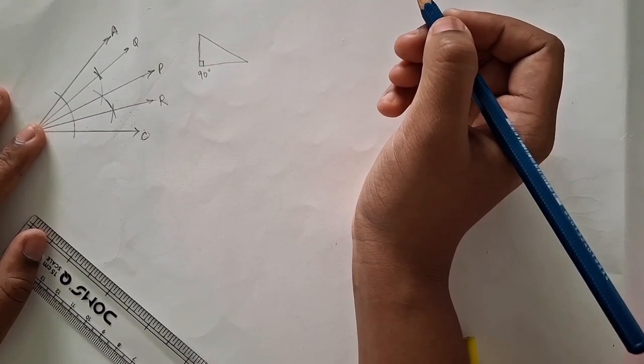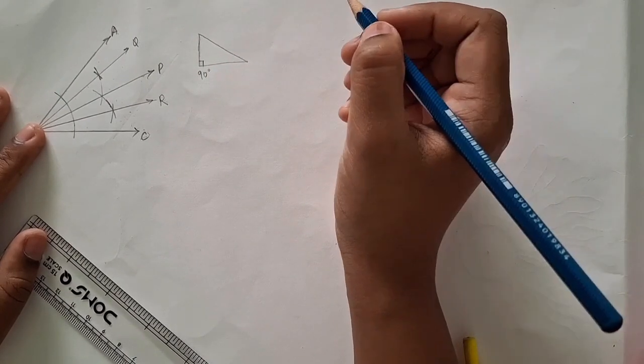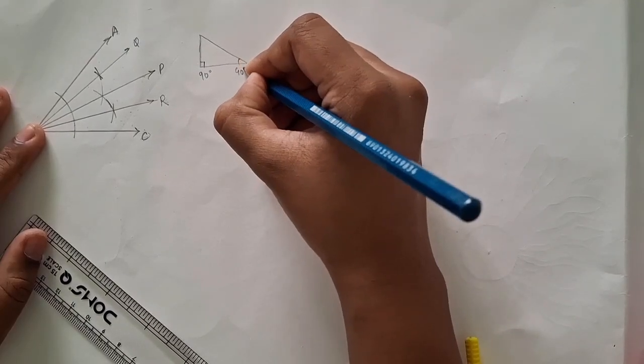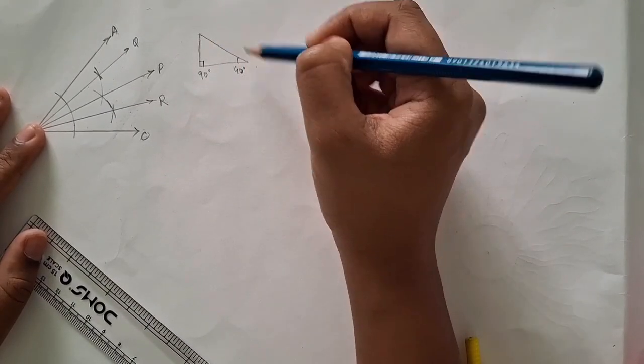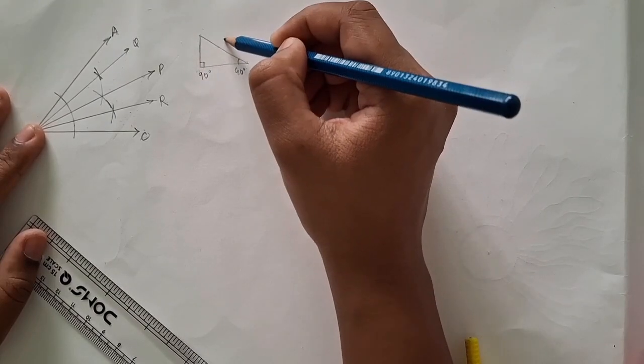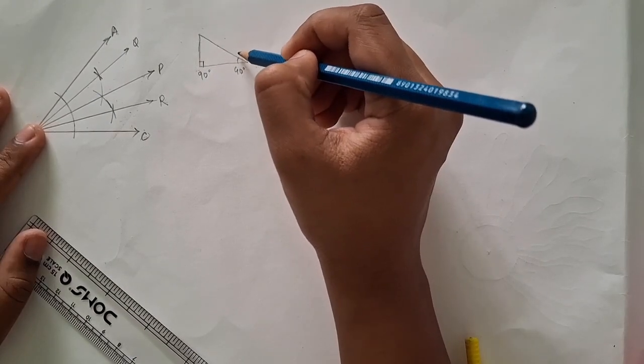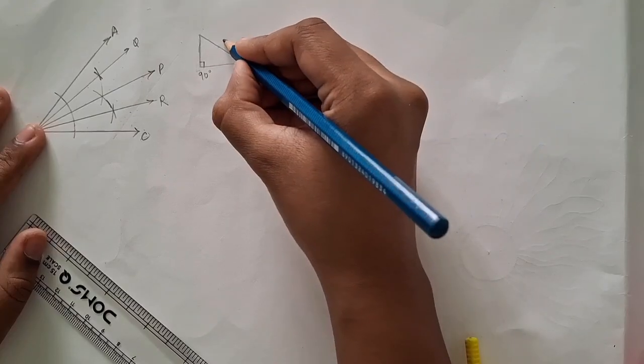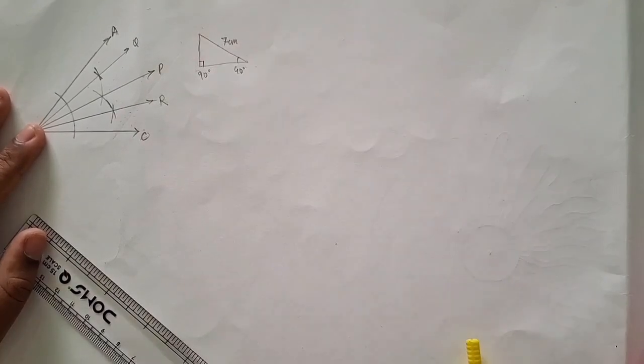And here in the question they have given us one more angle which is 40 degree. And they have also given the measurement of the hypotenuse. Hypotenuse is the side which is opposite to the right angle. So this side, they have given it measuring as 7 cm.